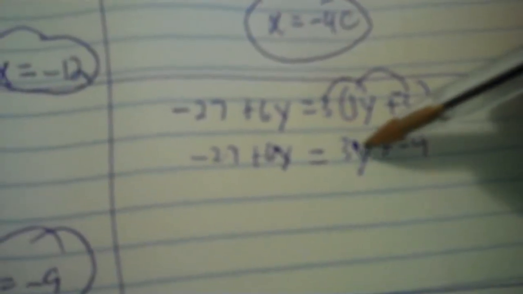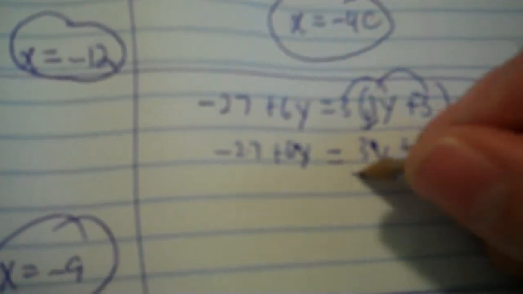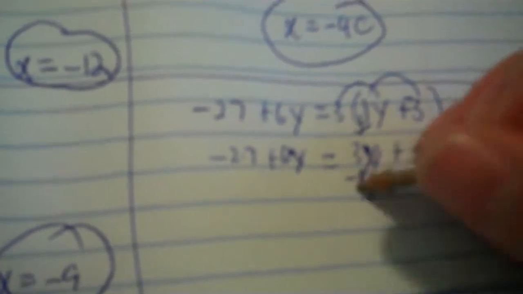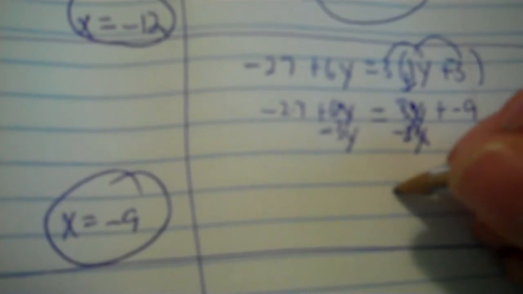Now when you have more than one variable, you need to look at each side of the equation. Can you combine those? Nope, because that has a y, that doesn't. Same thing here. That has a y, that doesn't. So you can't combine like terms. Now you take the smaller of the two and get it to 0. So minus 3y because it's positive, and minus 3y from 6.